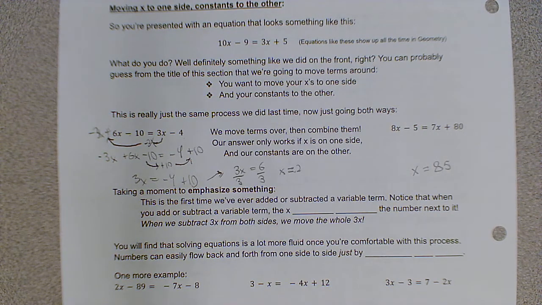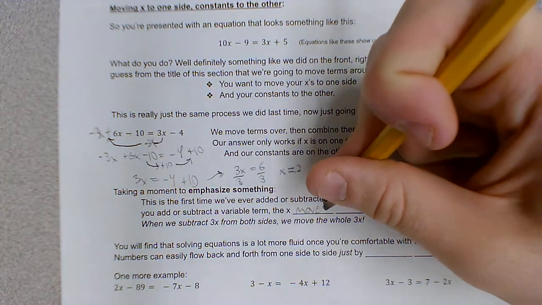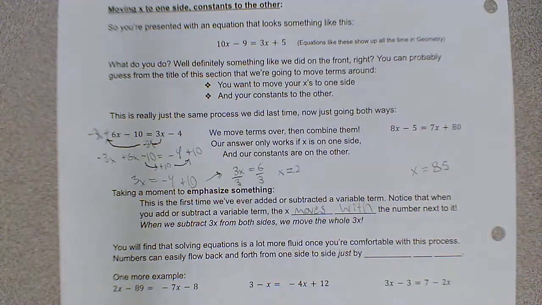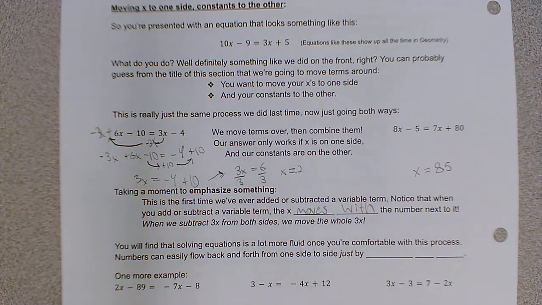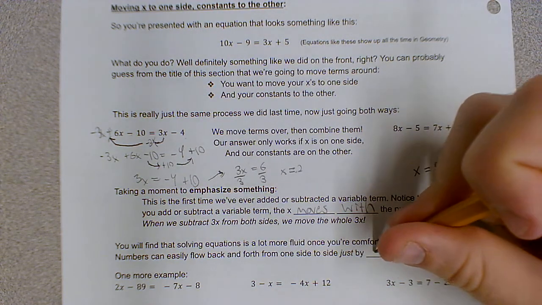So I want to take a moment to emphasize something. This is the first time we've ever added or subtracted a variable term. Notice that when you add or subtract a variable term, the x moves with the number next to it. If we move our 3x across the equation, we're going to get a 3x on the other side. Everything that's attached to that term moves with that term. So you'll find that solving equations is a lot more fluid once you're comfortable with this process. Numbers can easily flow back and forth from side to side just by flipping the sign.